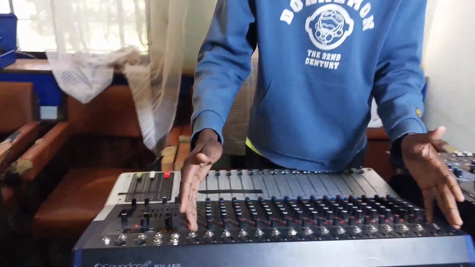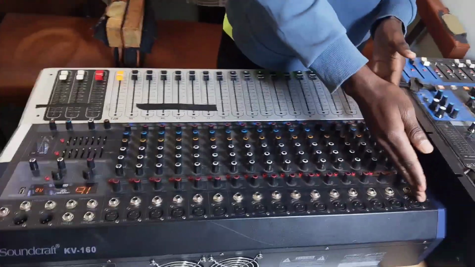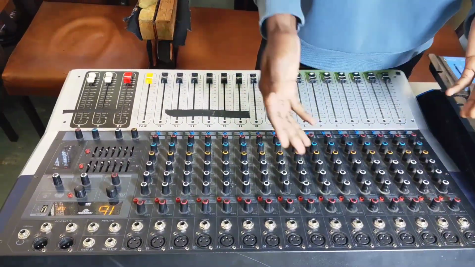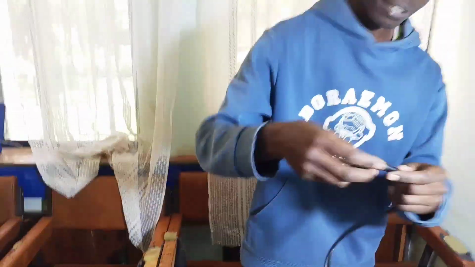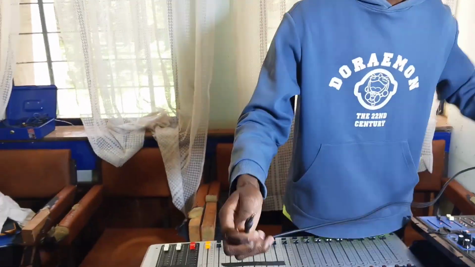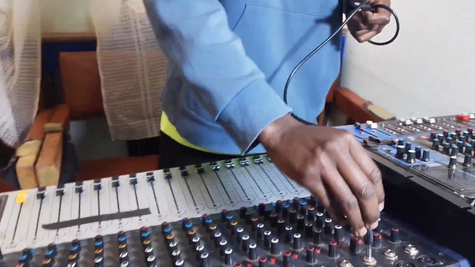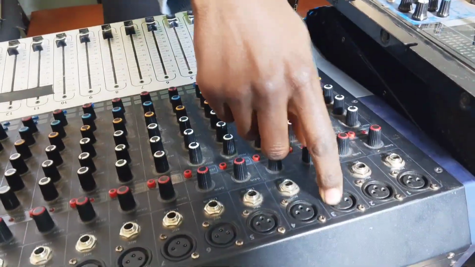So we have an input for both. You can use XLR cables and also you can use a jack. A jack is something like this. You can show them. This is a jack, so you can insert it. So this is channel 3.